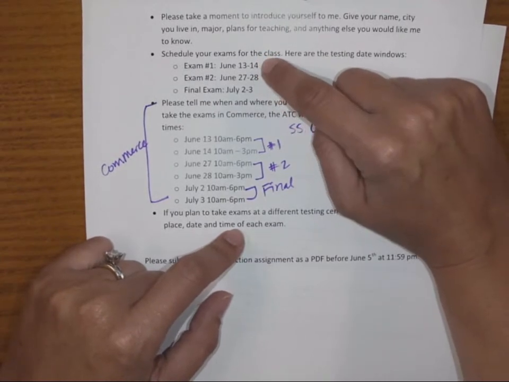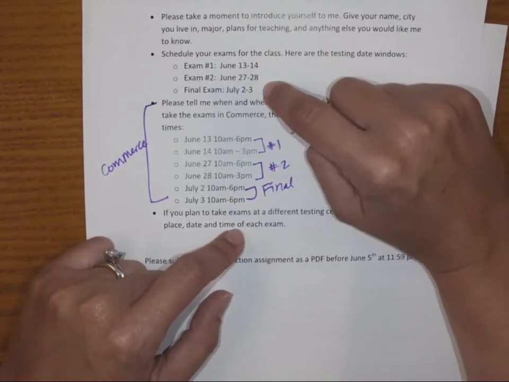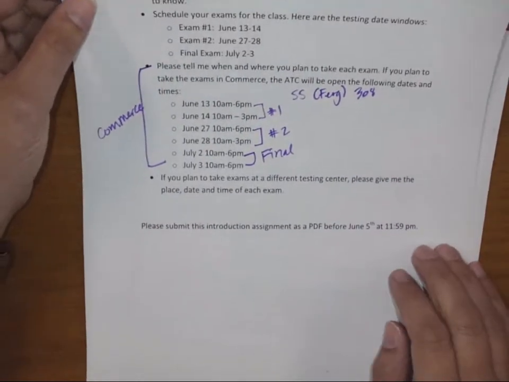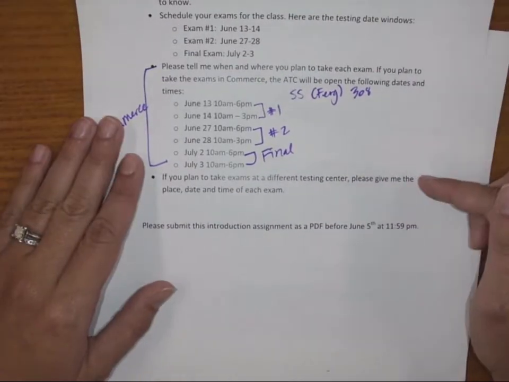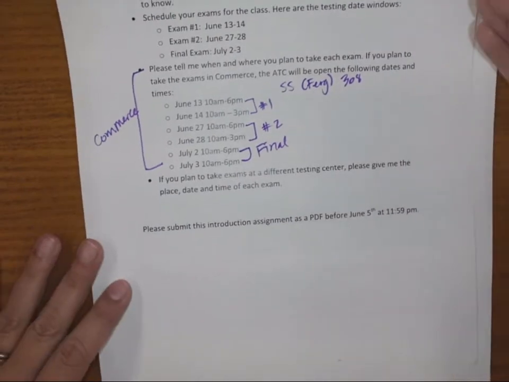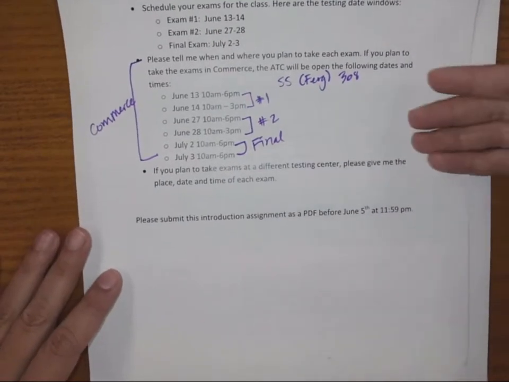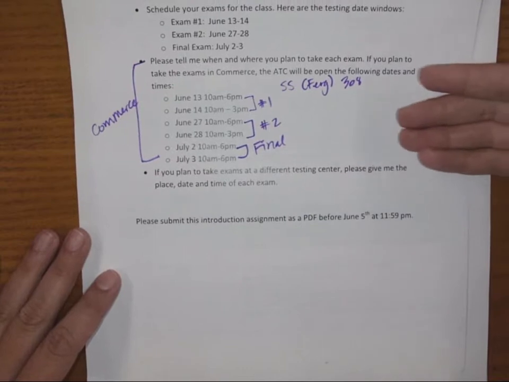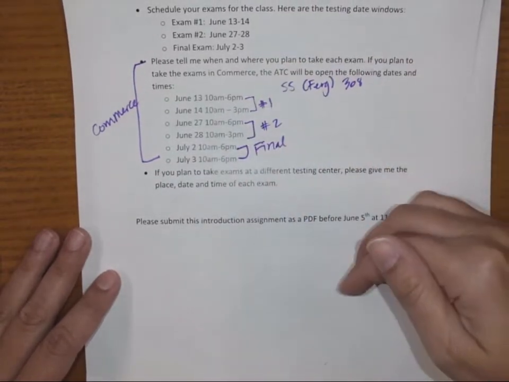But this introduction assignment is super, super important that I get these all scheduled so that I can make sure your exams go to where they need to go to. Okay, so 2 main things you're doing on this assignment: you're giving some information about yourself, and then you're also telling me when and where you're taking your exams for the course.